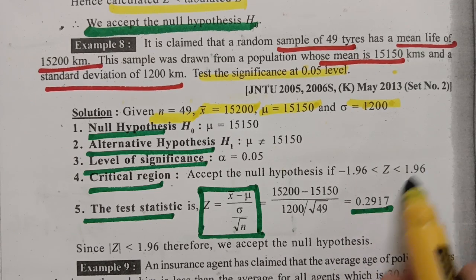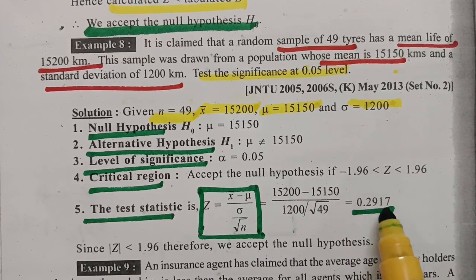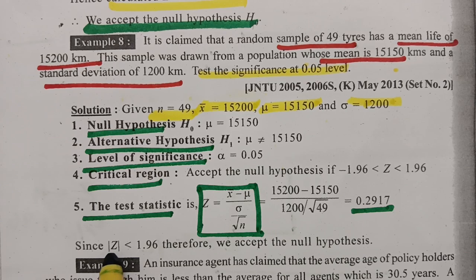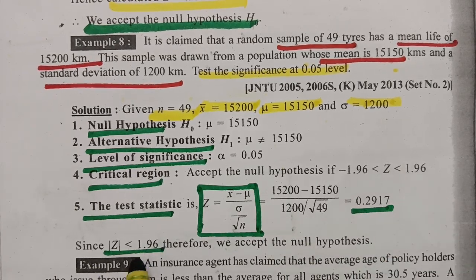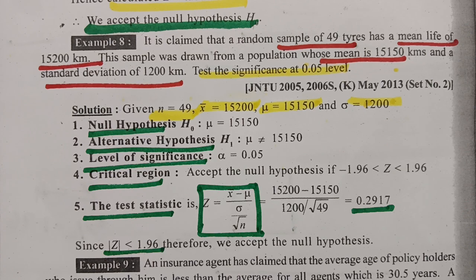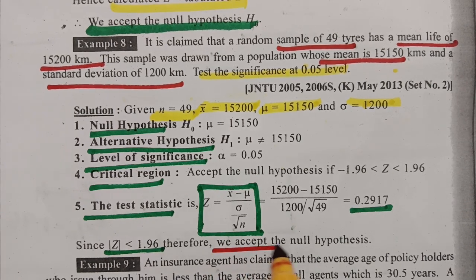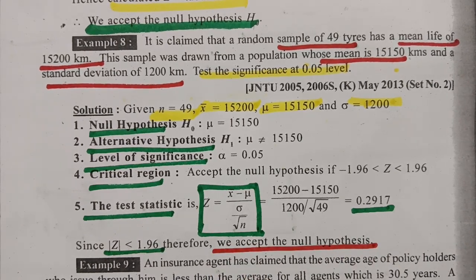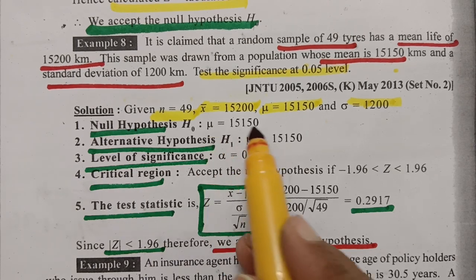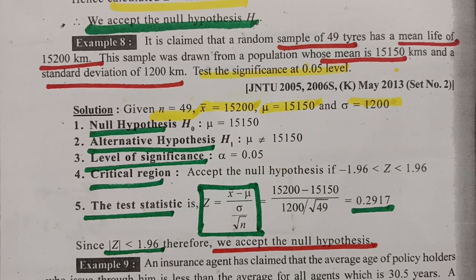So if you compare, this is the tabular value and this is the calculated value. Clearly the calculated value is less than 1.96. Therefore, we accept the null hypothesis. So what is the null hypothesis? Mu is equal to 15,150 kilometers is true. So this is how we have to calculate if mu, x bar, sigma, n are given. We have to use the formula z is equal to x bar minus mu by sigma by root n, and all the 5 steps which are very clearly mentioned in the textbook.